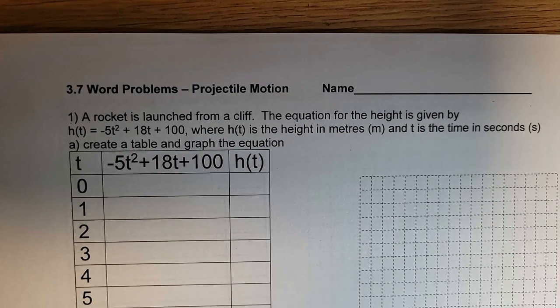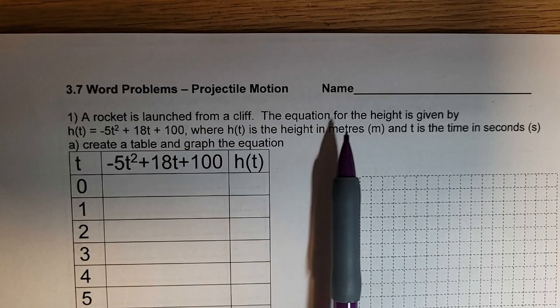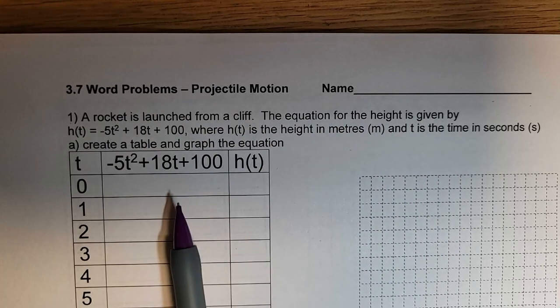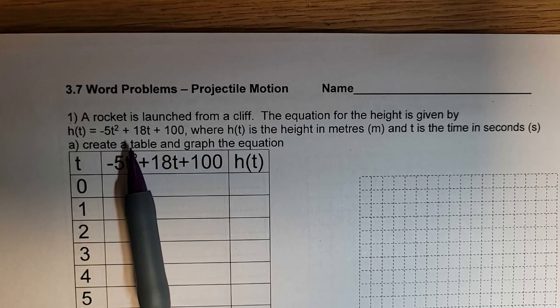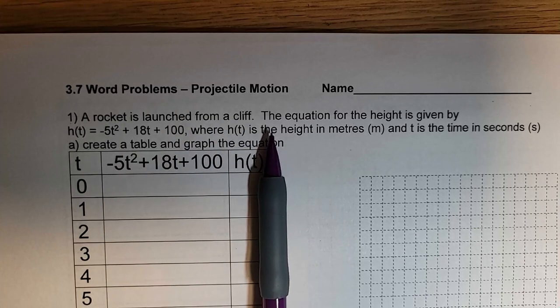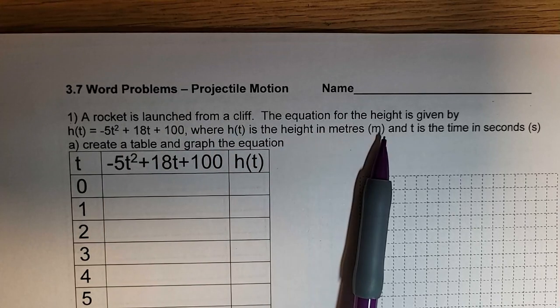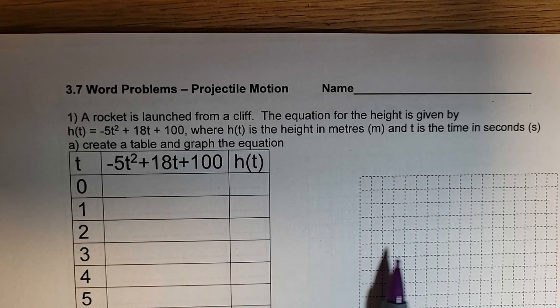Okay, we're going to start off by reading the question here. A rocket is launched from a cliff. The equation for the height is given here. So we got a height equation, h(t) = -5t² + 18t + 100. The h(t) is the height in meters, and t is the time in seconds. And then we're going to create this table here, and from the table we're going to put a graph on the side. And you should have this handout.